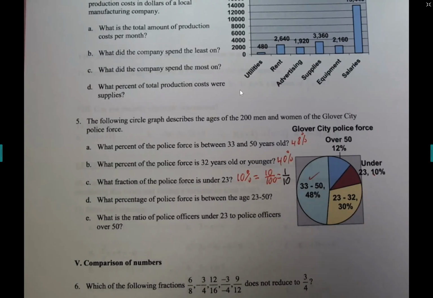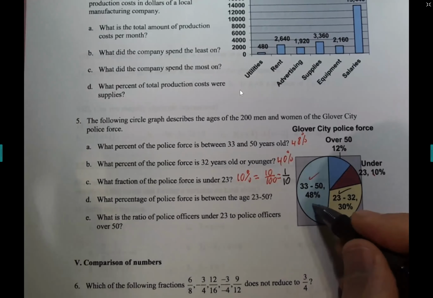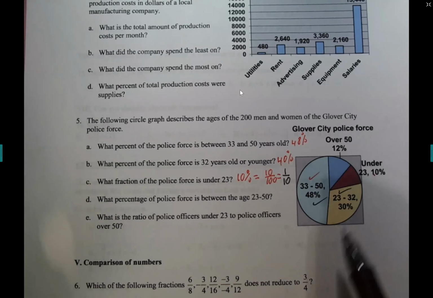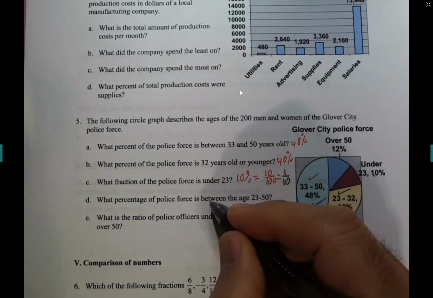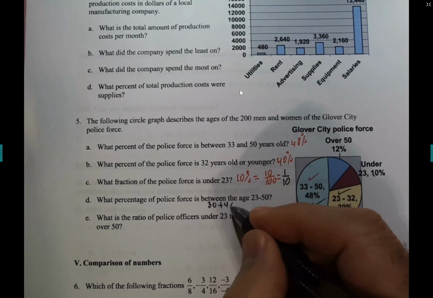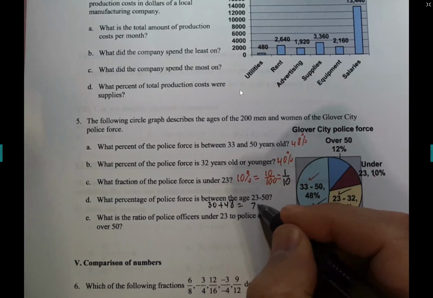What percentage of the police force is between age 23 and 50? Okay, 23 and 50 includes this and that. 90? No, you've got 23 to 32 and 33 to 50. So 30 plus what? 48, which is 78%.